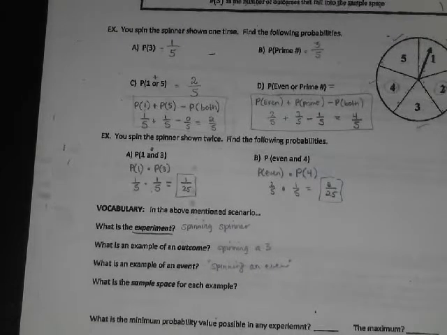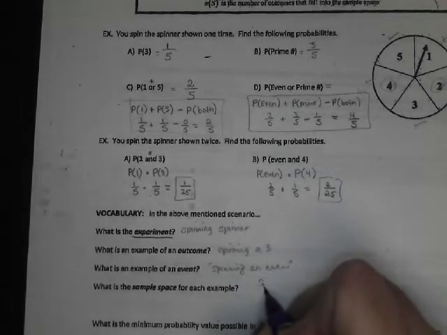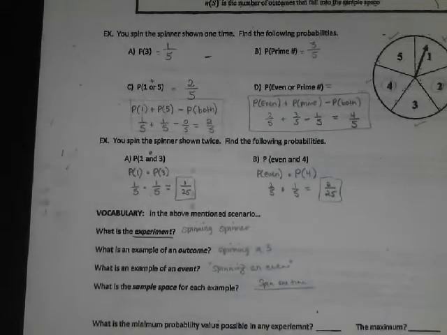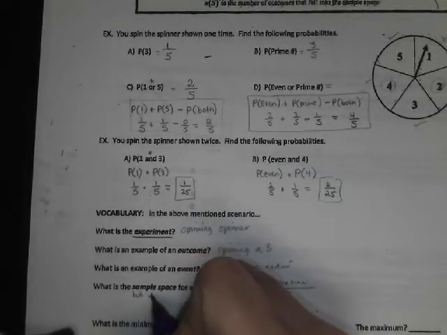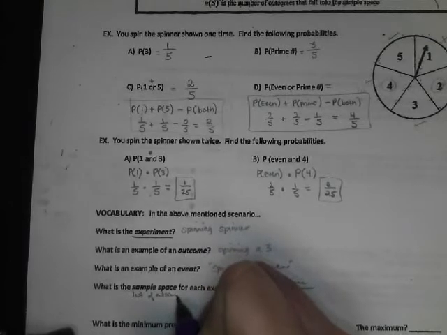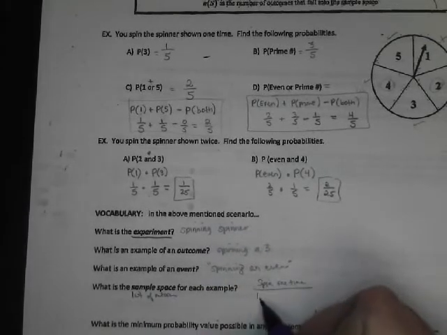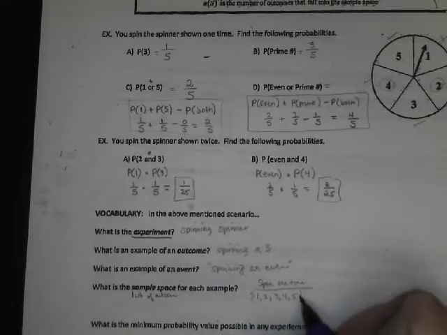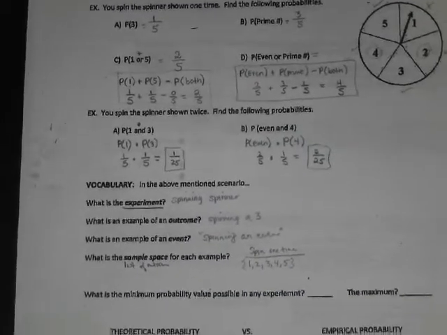What is the sample space? So the sample space is what could come up. So if you spin 1 time, the sample space is the list of outcomes. So if you're only spinning once, you could spin a 1, a 2, a 3, a 4, or a 5. That's your sample space. It's typically written in curly brackets.